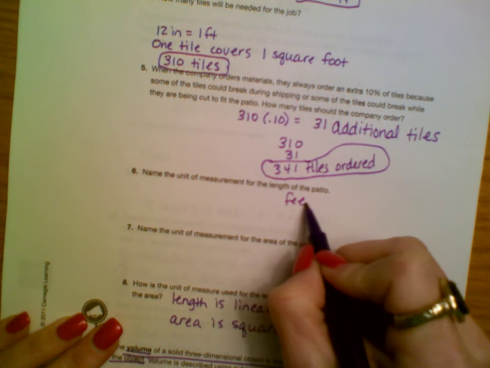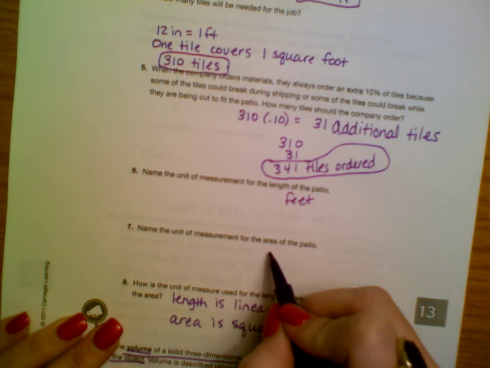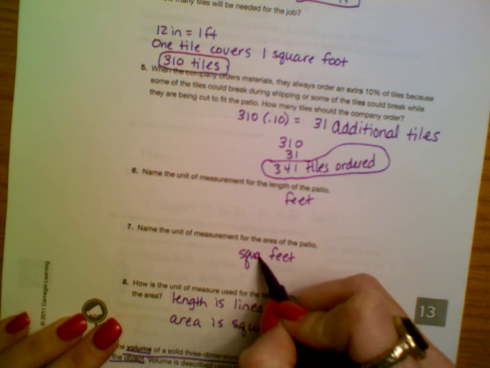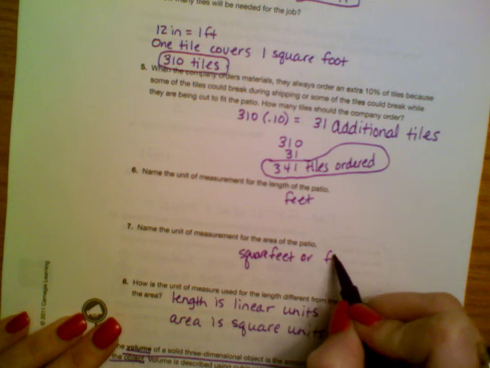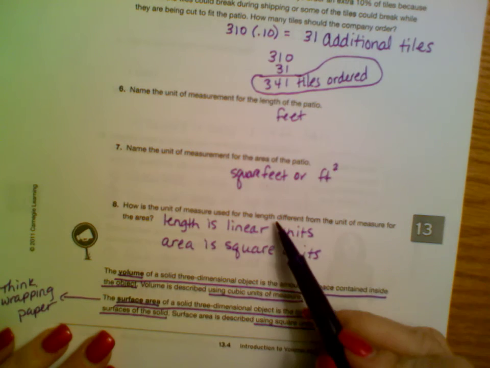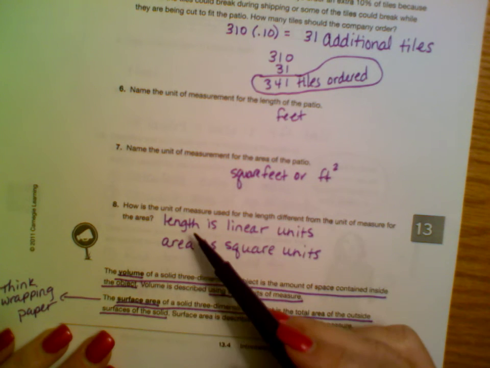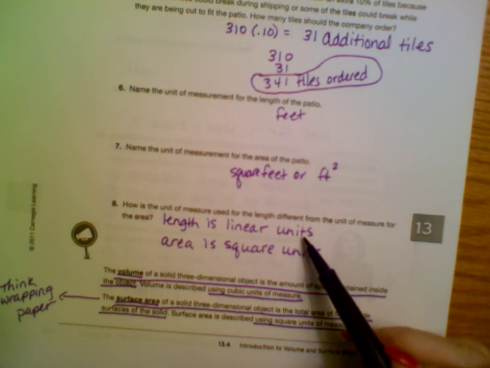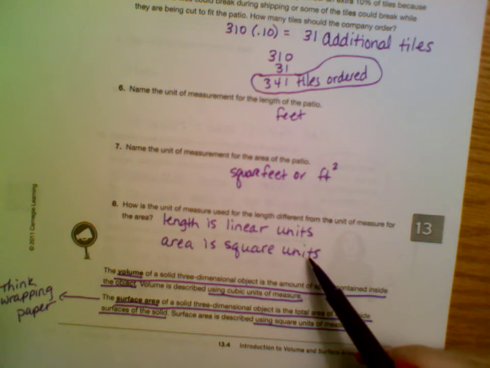Okay, name the unit of measurement for the length of the patio. The patio is measured in feet, but the area of the patio, we can say square feet, or we could say it this way, feet squared. So how is the unit of measure used for length different from that used for area? Remember, length is a linear measurement, so it's just in the units. Area is square measurement, so it's square units.